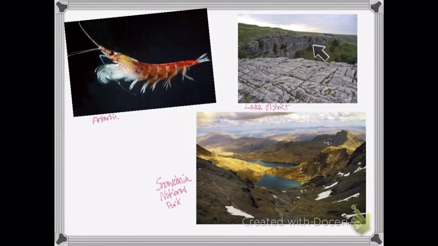Then they have protected areas. So the Southern Ocean Whale Sanctuary made it illegal to hunt and kill whales in 90% of their feeding grounds, okay? So 90% of the Earth's whales are protected thanks to that.